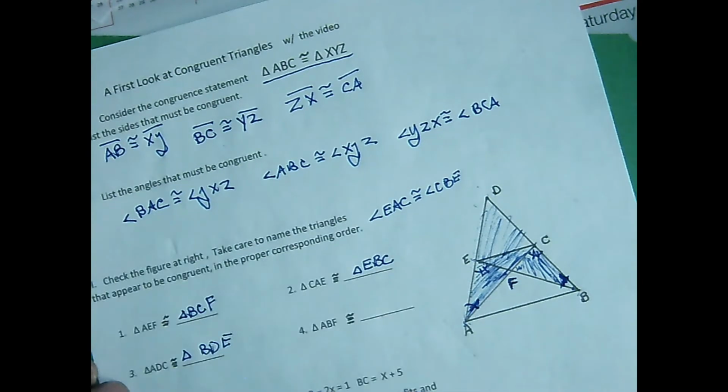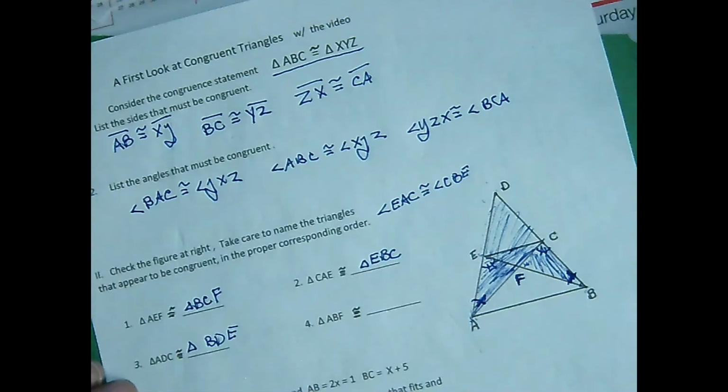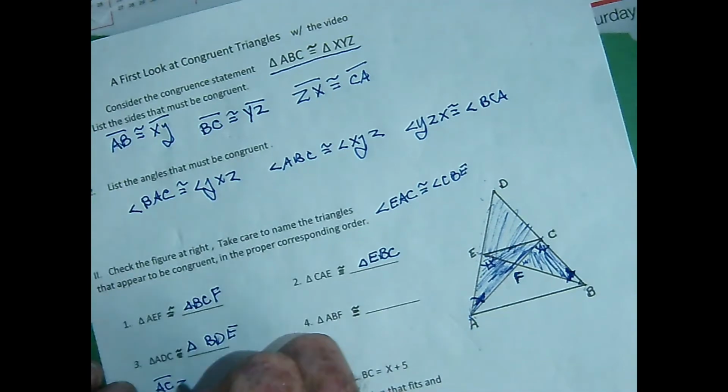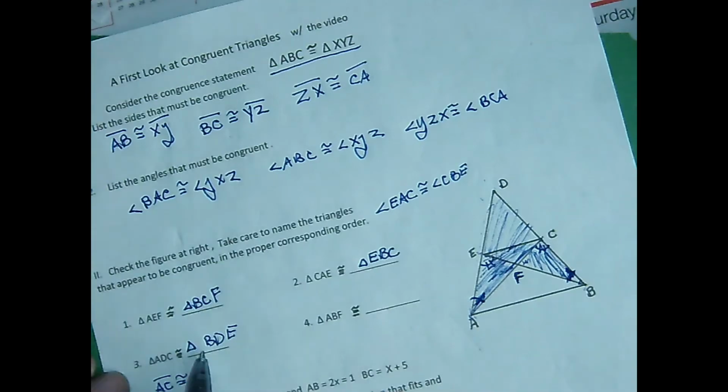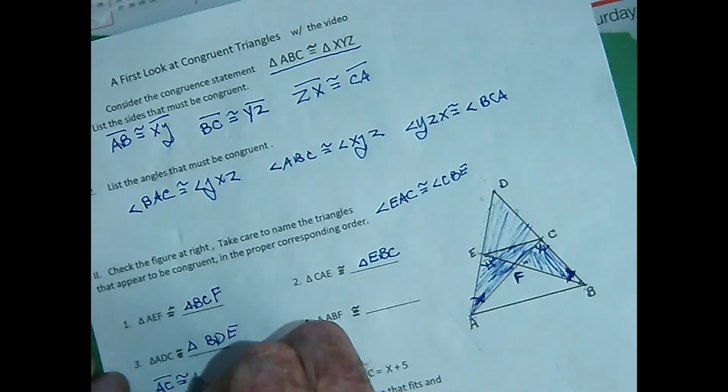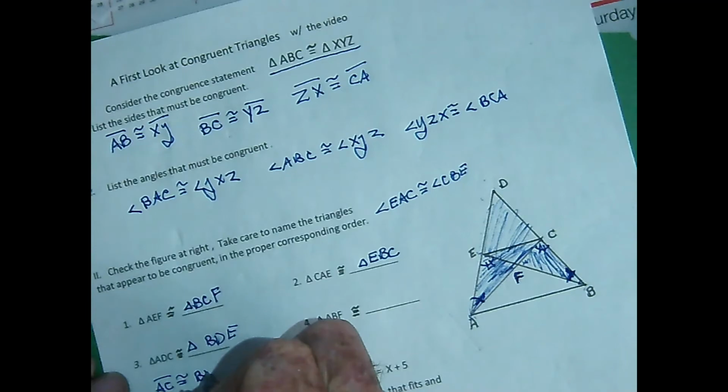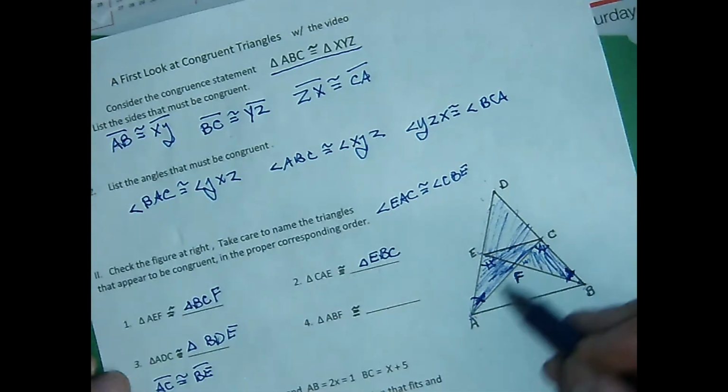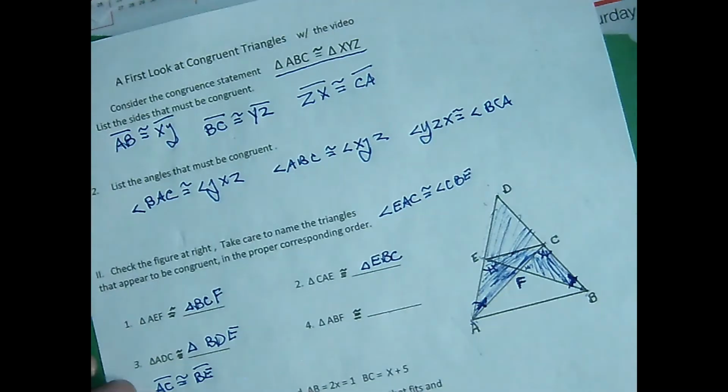If in fact this is true, and I believe that it is, who would AC have to be congruent with? And just using this congruent statement, first and third position should match with first and third position, that'd be BE. Let's check that sketch and see if that's true. Is it true that AC matches BE? Yeah, so this is properly done, I bet.